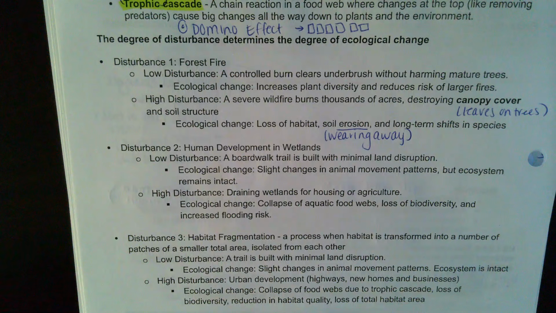One, a boardwalk trail is built with minimal land disruption. If you've ever been maybe to a state park before and there's a little bit of a stream and someone's put a boardwalk on over the stream so you can continue your hike, that would be low disturbance. The animals can still move as they would need to move and it doesn't really affect them.